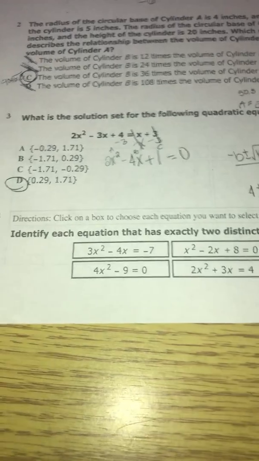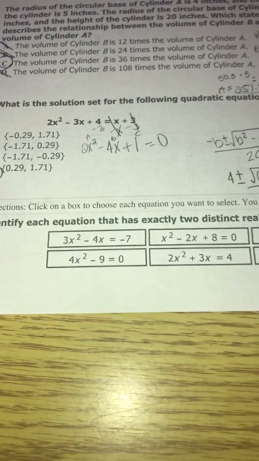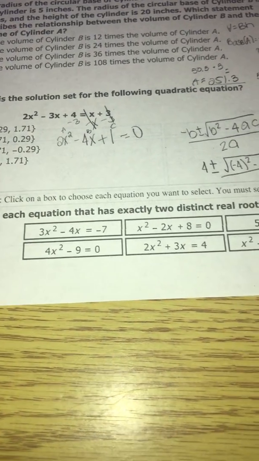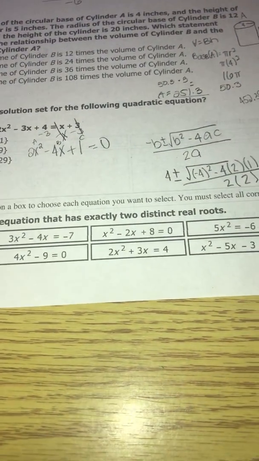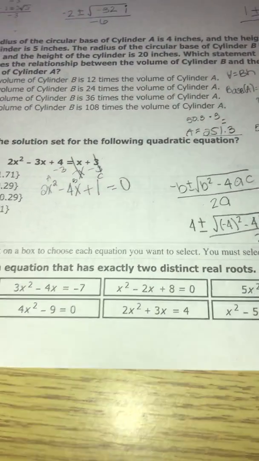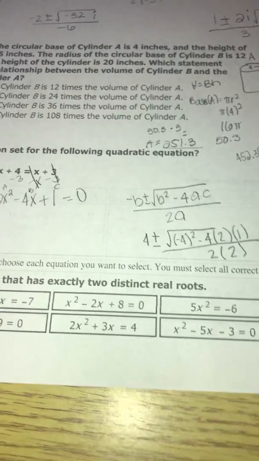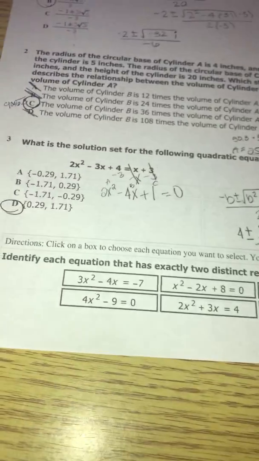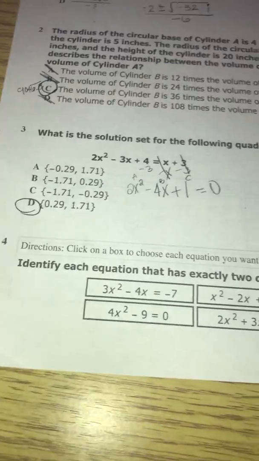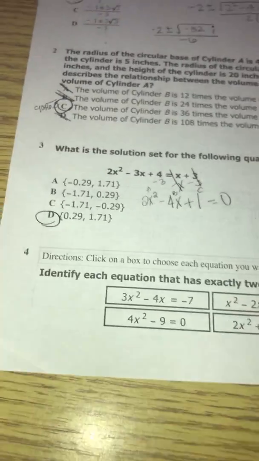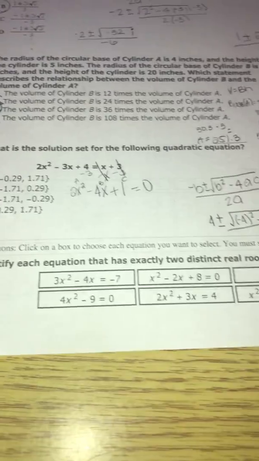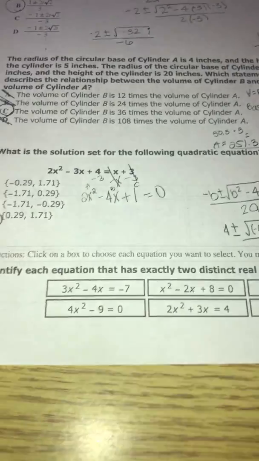Okay, so for number 4, it says identify each equation that has exactly two distinct real roots. And so to do that, we're going to solve using the discriminant. I'm going to have to get out some notebook paper because I write big and there's not enough room on this sheet of paper. Okay, so we're going to solve in each individual square.